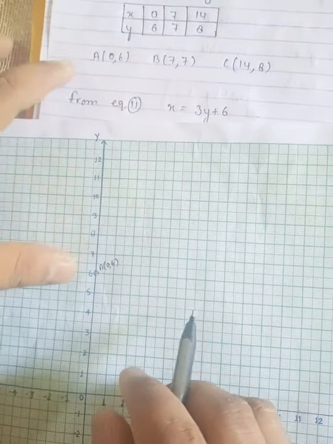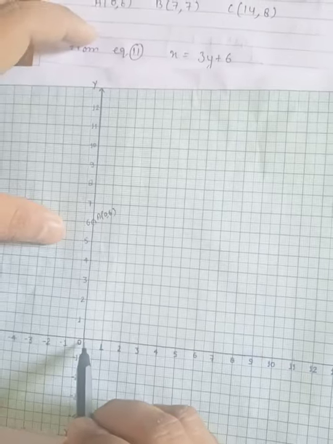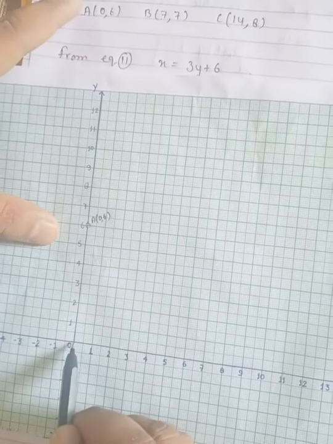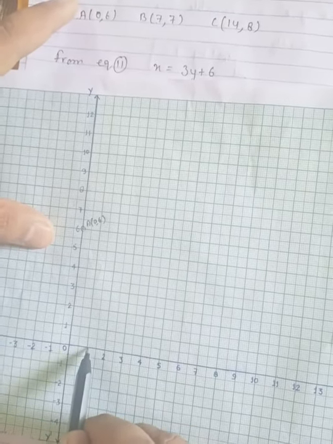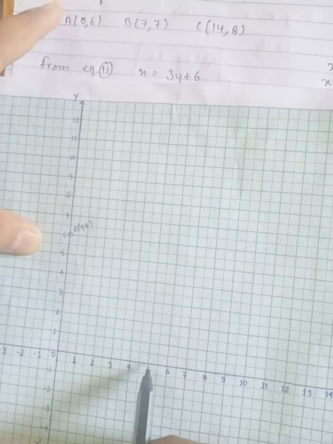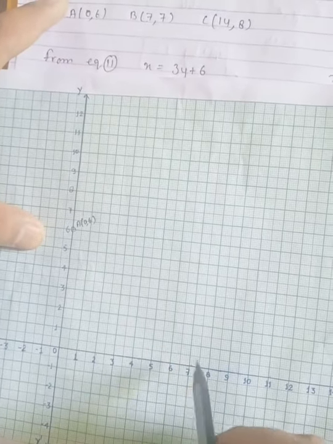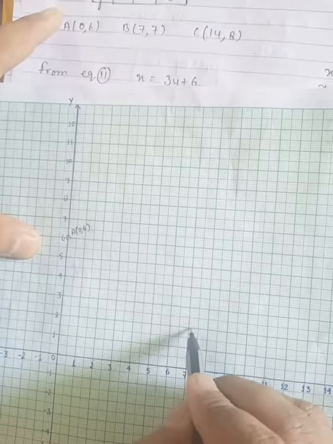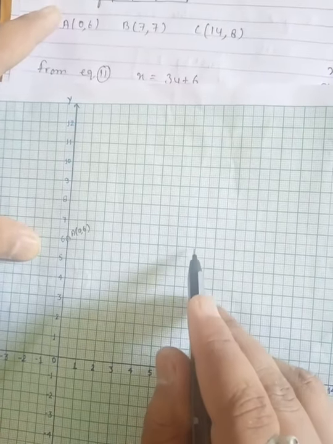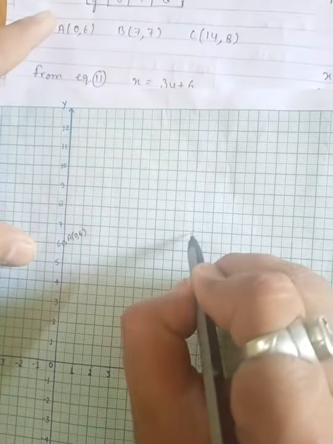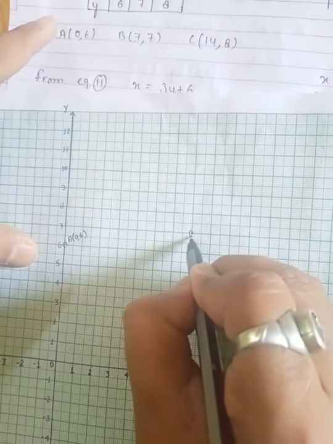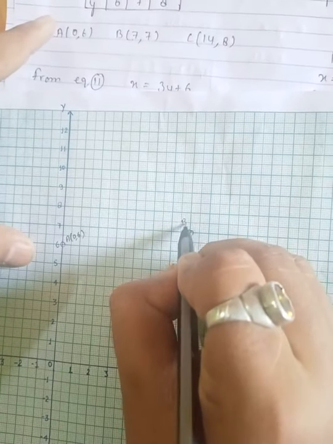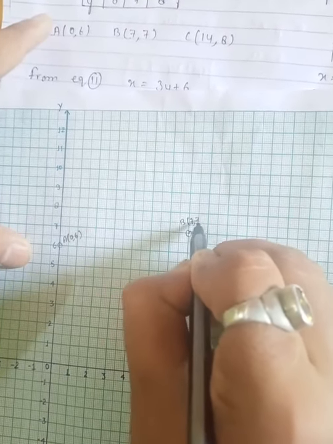What we always do is move along the x-axis first, after that along the y-axis. So in the x-axis 7: 1, 2, 3, 4, 5, 6, 7, in the y-axis as well 7: 1, 2, 3, 4, 5, 6 and 7. So here is the second point, B, which is 7 comma 7.